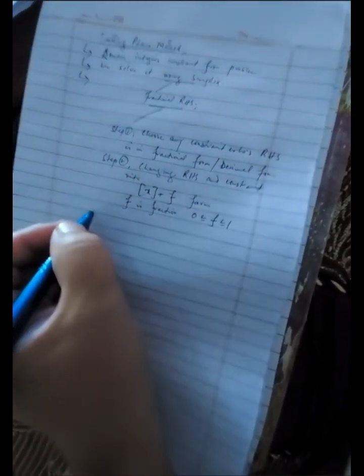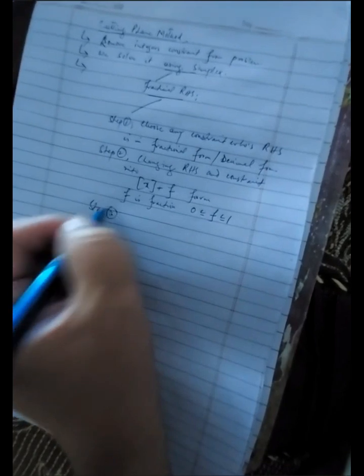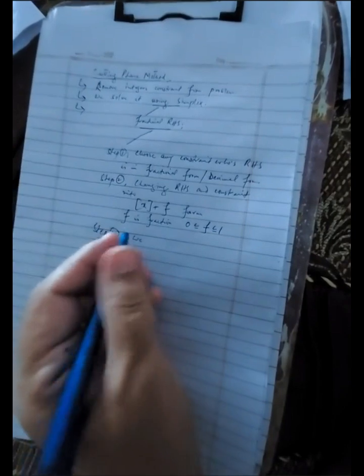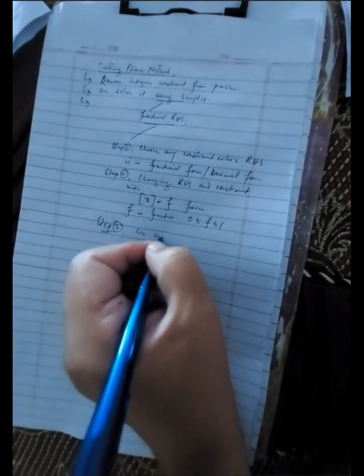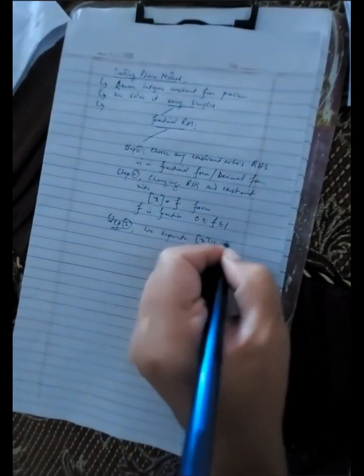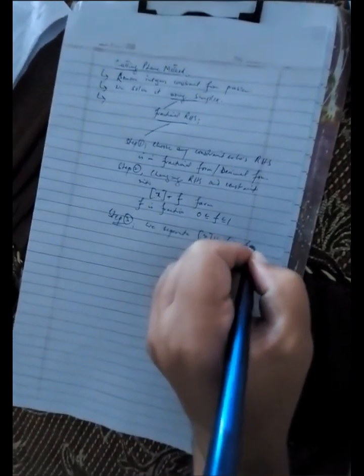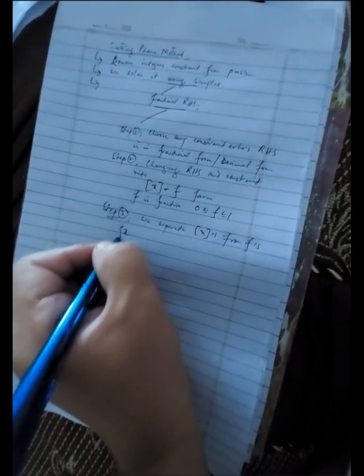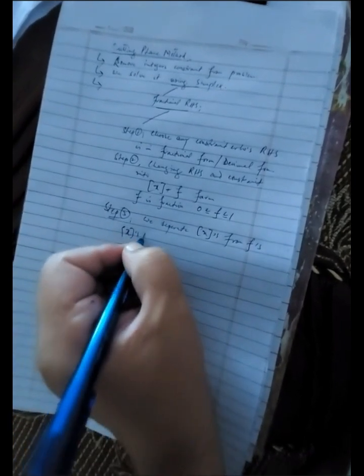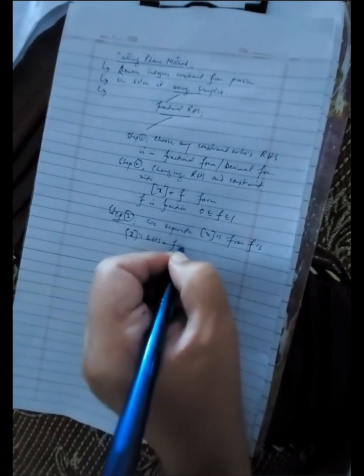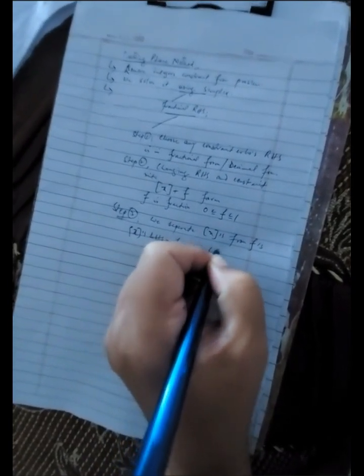Then in step 3, we separate x's from f's. That is, we put x's on the left hand side and equate it to the fractions on the right hand side.